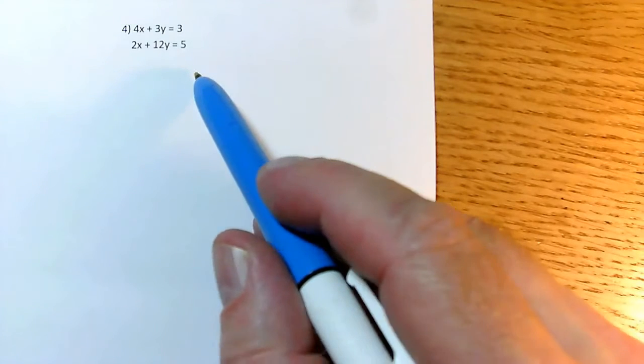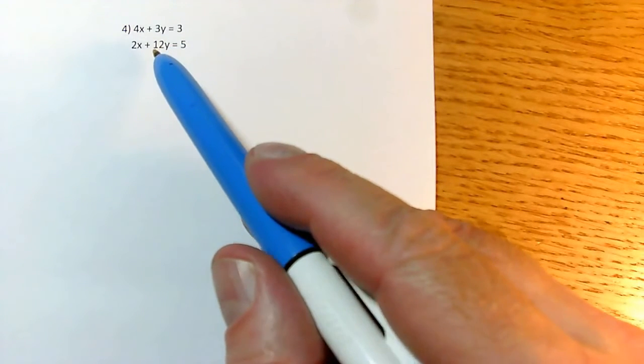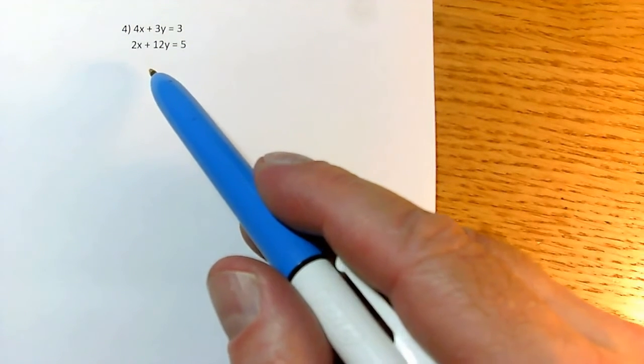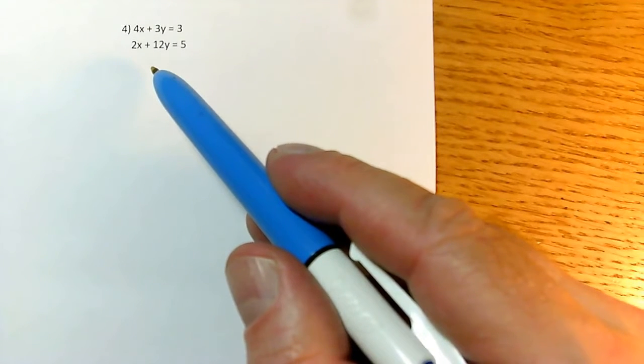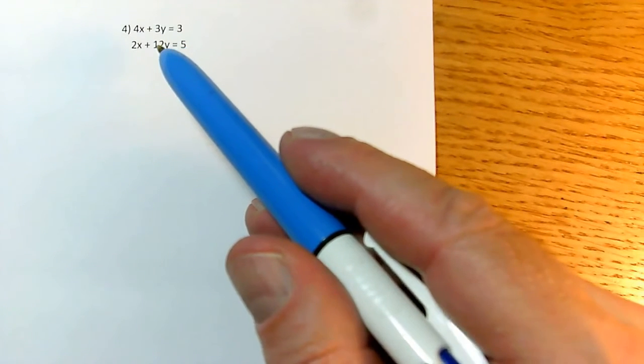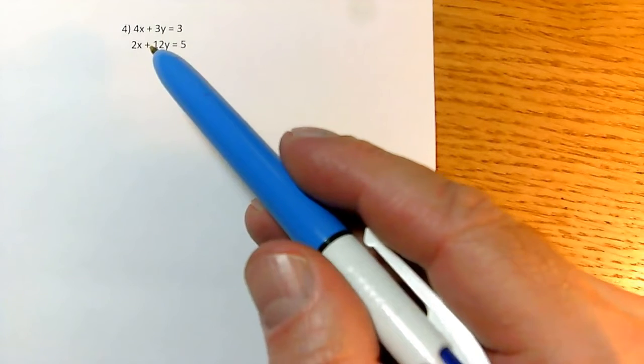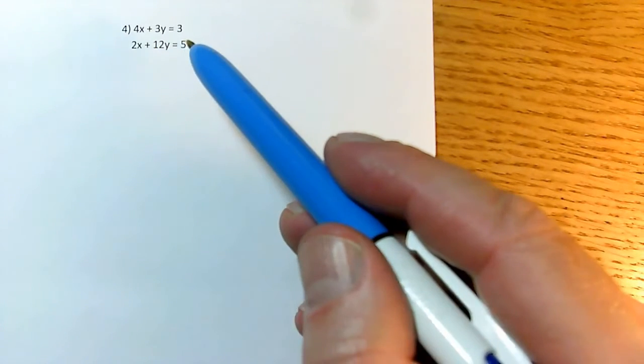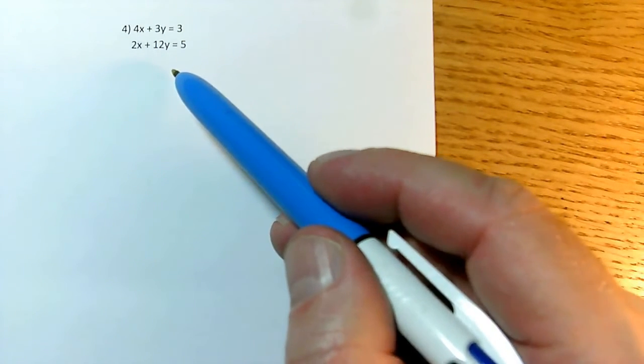Okay, we're looking at question 4. We're solving equations, but now I've got to find an x and a y. This is called simultaneous equations, and hopefully you've studied these. If you have, you may remember that the thing to do is to try to get either the number of x's to match or the number of y's to match. Okay, I could do either.